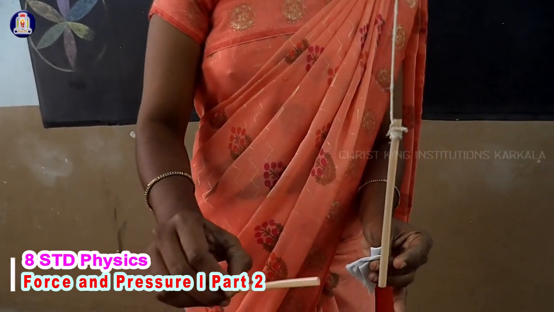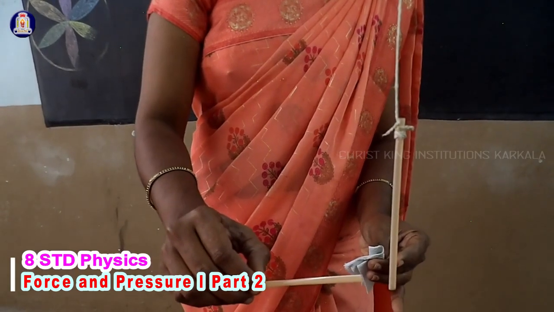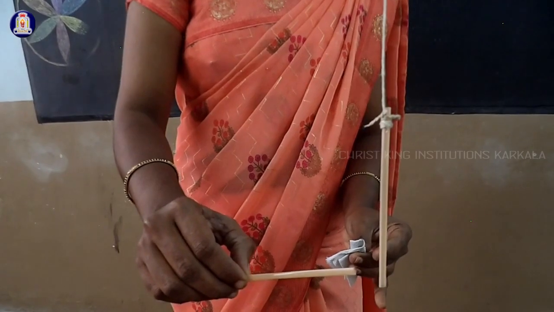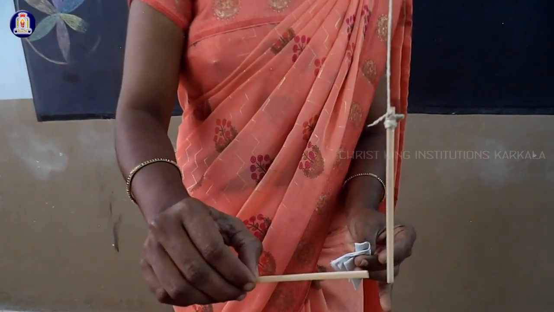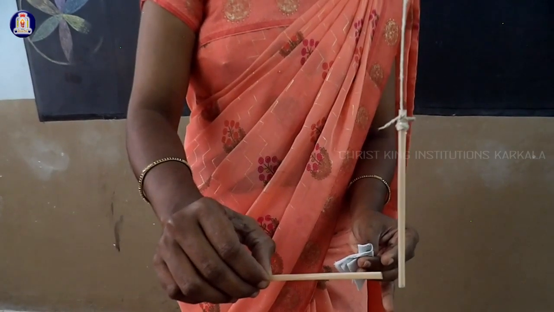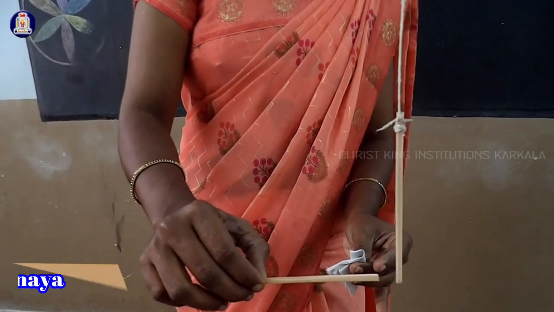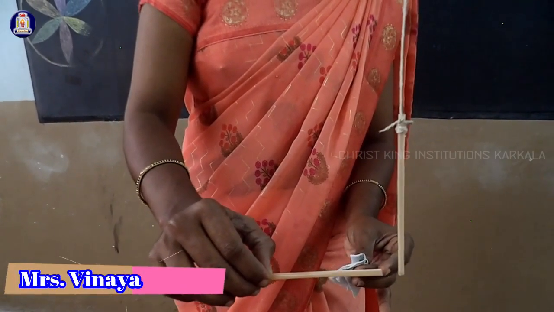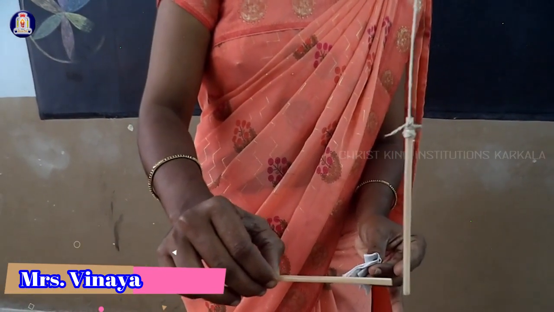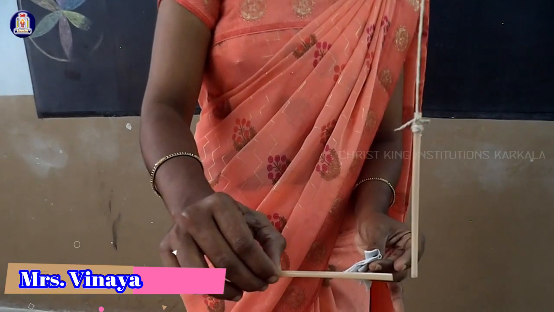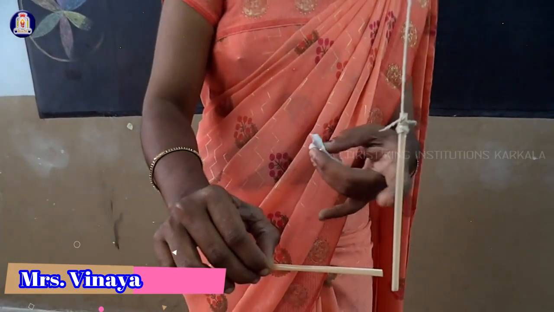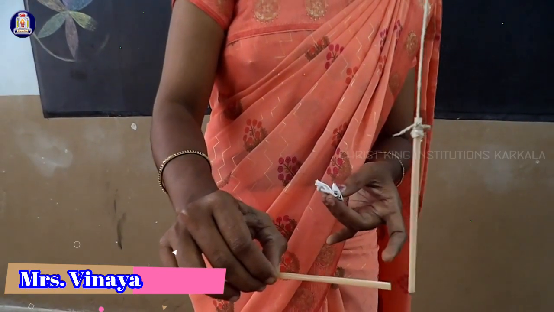And bring the first straw near the second straw. Can you see the attraction here? The second straw is moving away from the first straw. So what you can see here is repulsion. Already I told you, like charges repel each other, unlike charges attract each other. So you can see the repulsion because the same charges are present in both the straws.